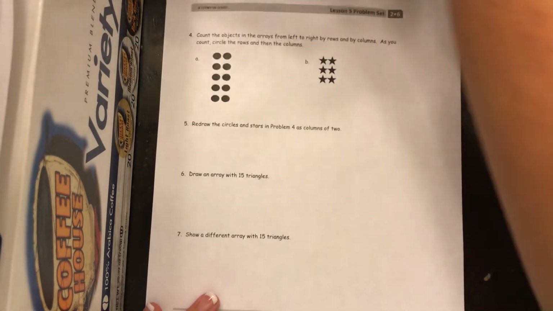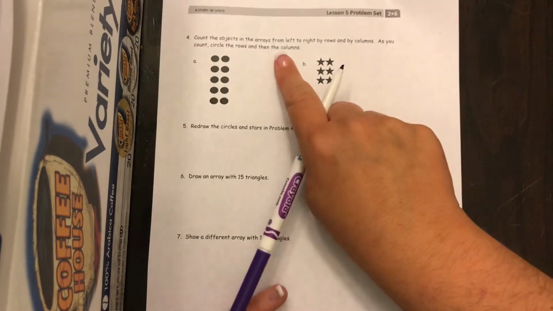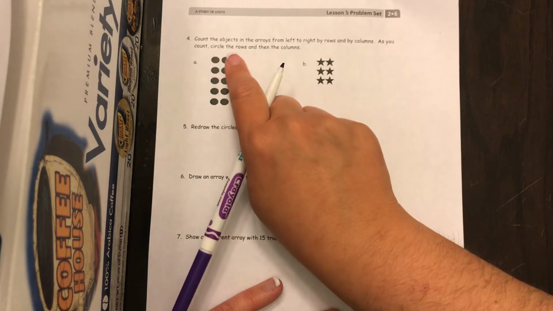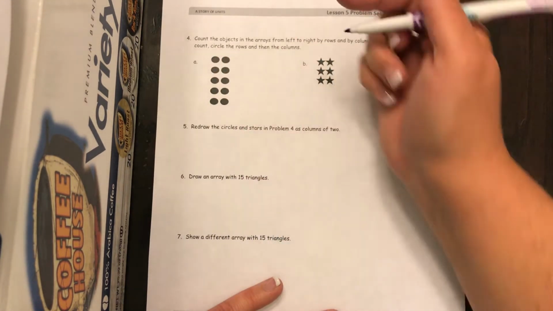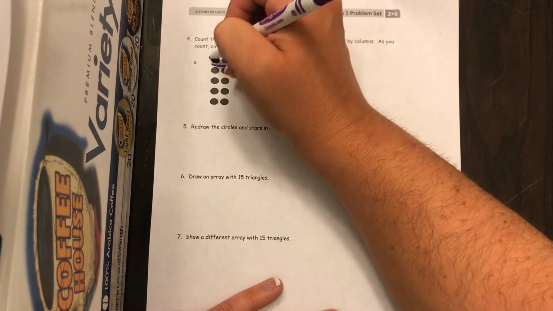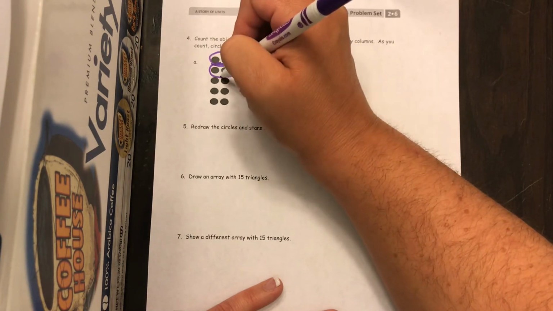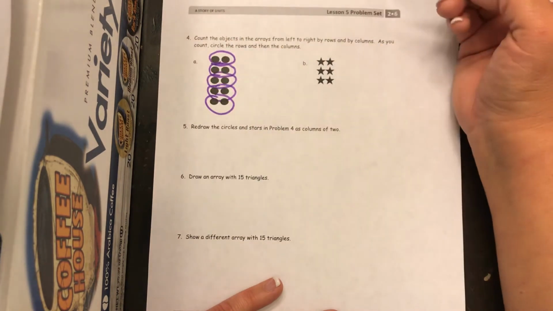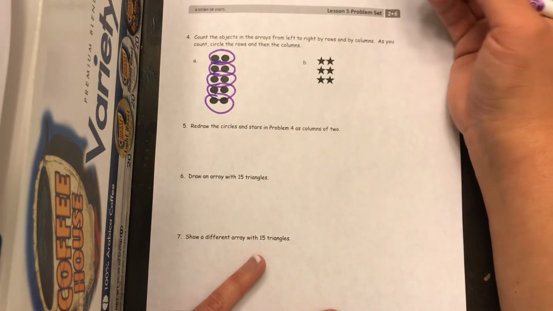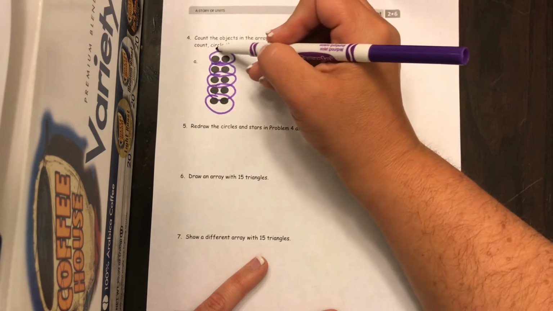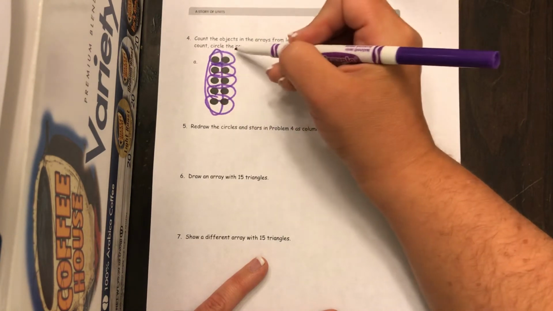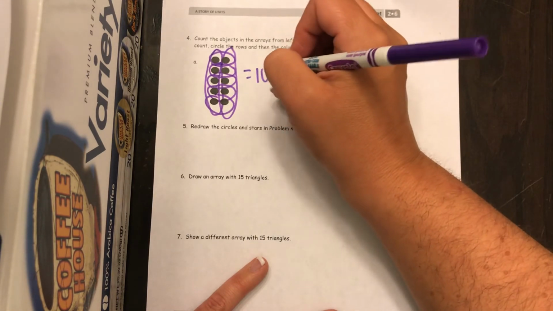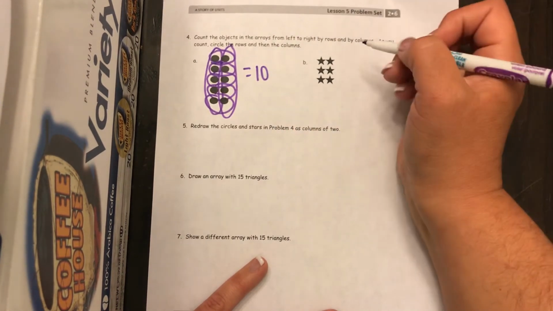The next one, you're going to count the objects in the arrays from left to right by rows and by columns. As you count, circle the rows and then the columns. So you're going to go 2, 4, 6, 8, 10. Okay? Now, then you've got 5, 10. There still equals 10.